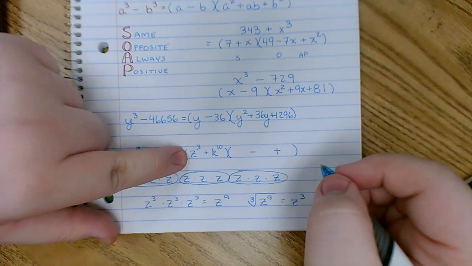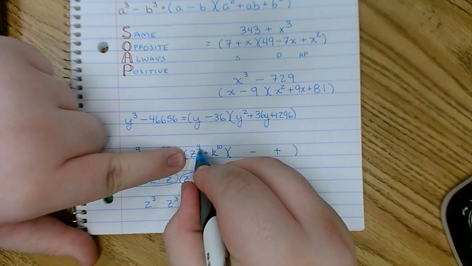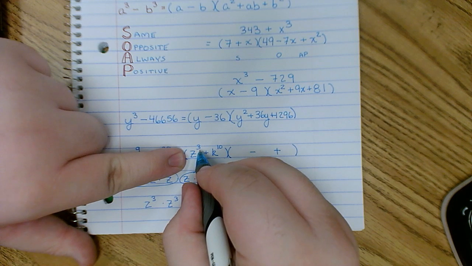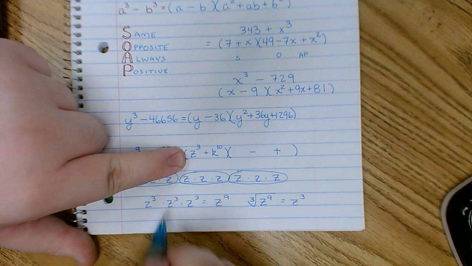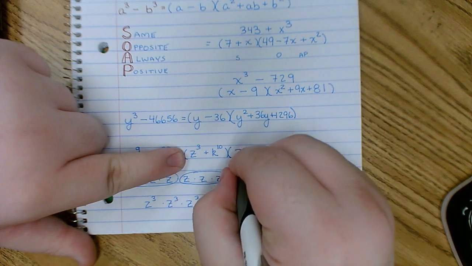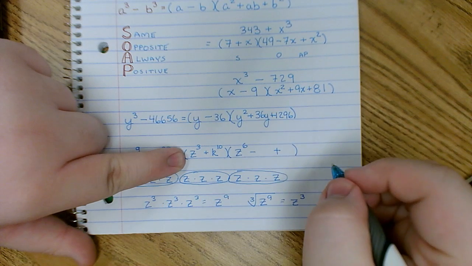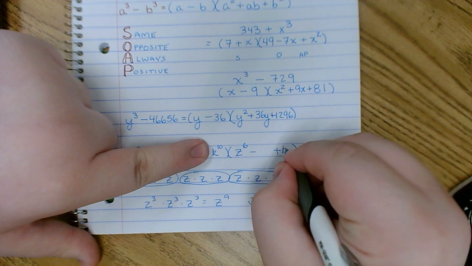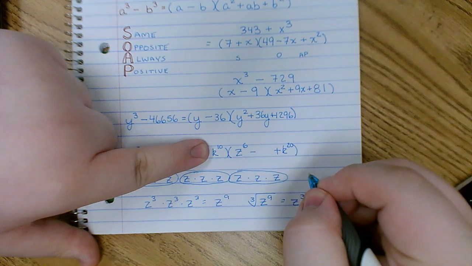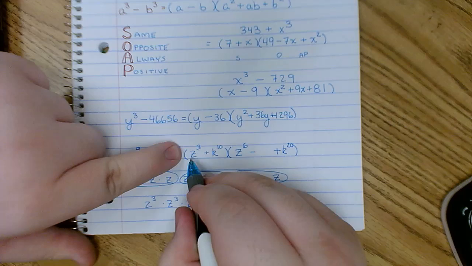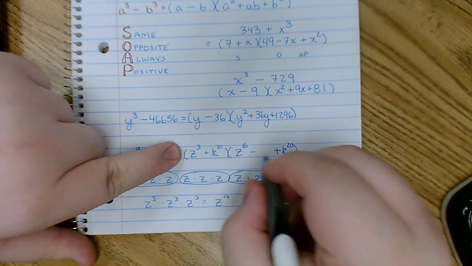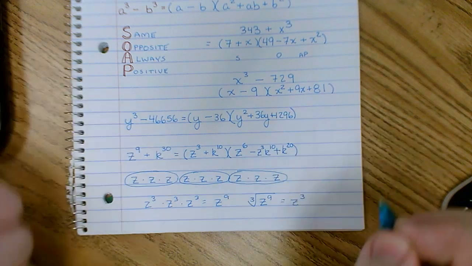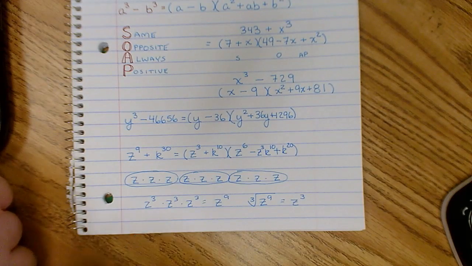Okay? Now we're going to start building these up. Z cubed squared, think of your exponent rules. Squaring something means multiplying it by itself. If I had z cubed times z cubed, it would be z to the 6th. K to the 10th squared is k to the 20th. And then the middle thing is just z cubed k to the 10th. And as ugly as that is, it's your answer.